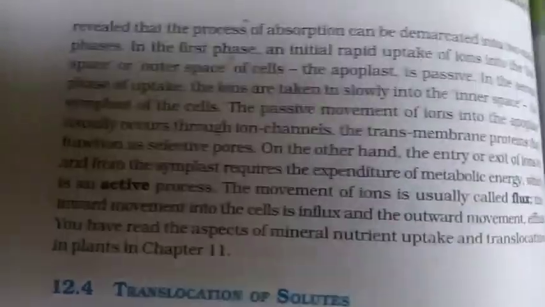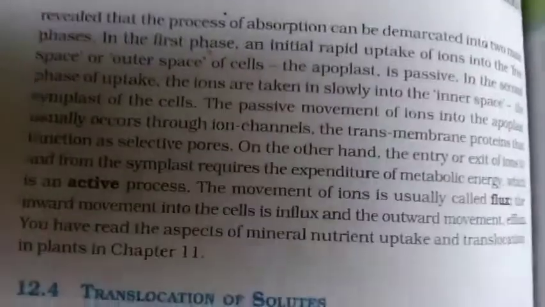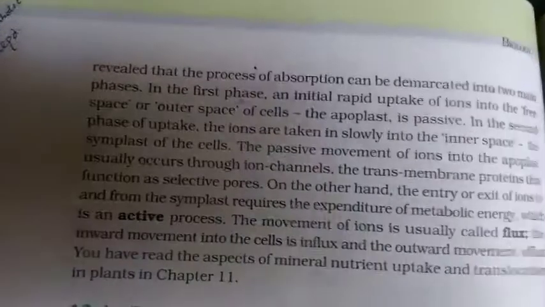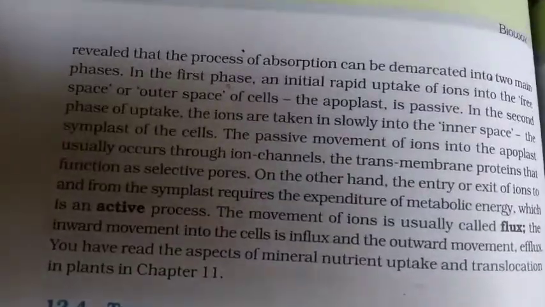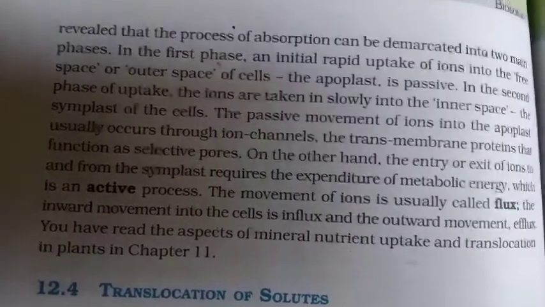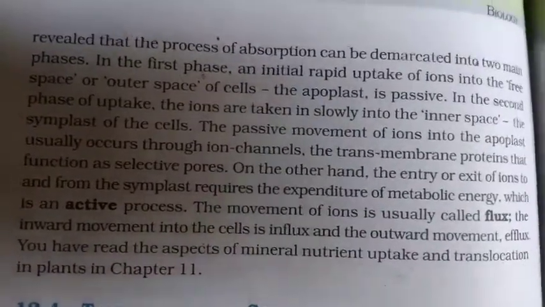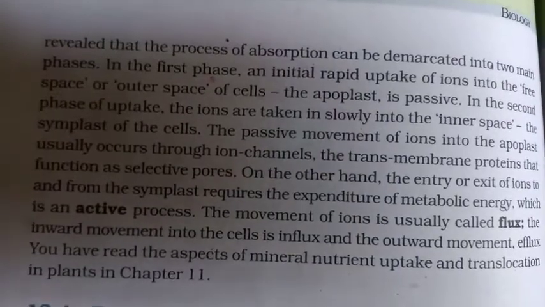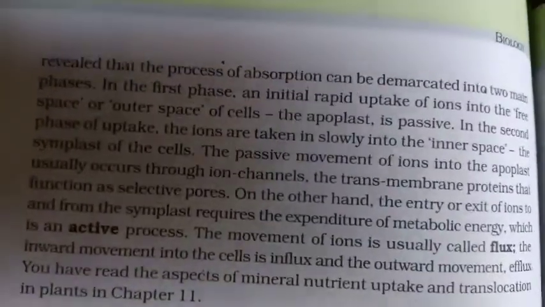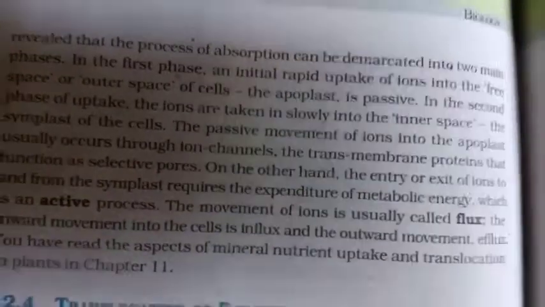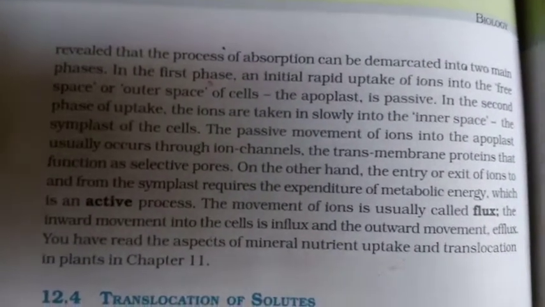Passive absorption means that there is no metabolic activity related to the absorption of a particular nutrient. That is, no energy is required for the passive absorption of such elements into the apoplast. Now, in the second phase of the uptake, the ions are taken in slowly into the inner space, the symplast of the cells.